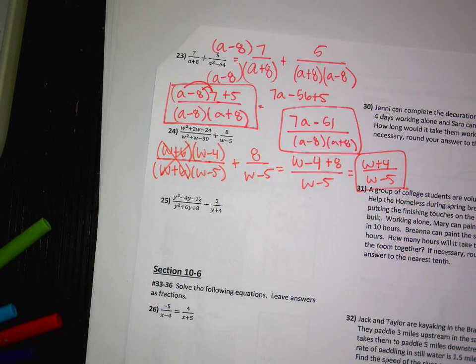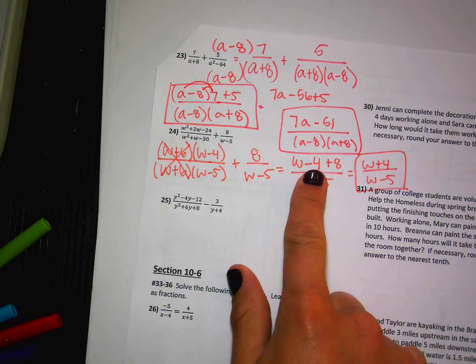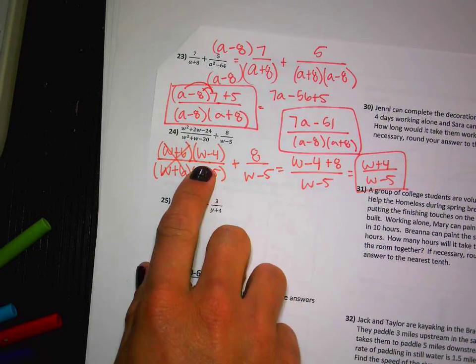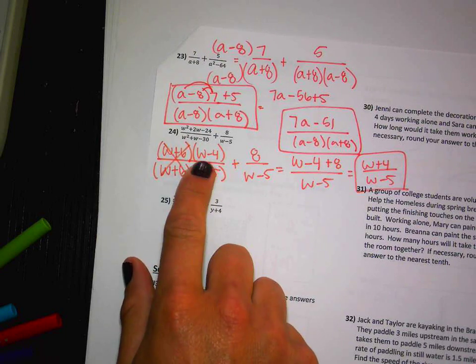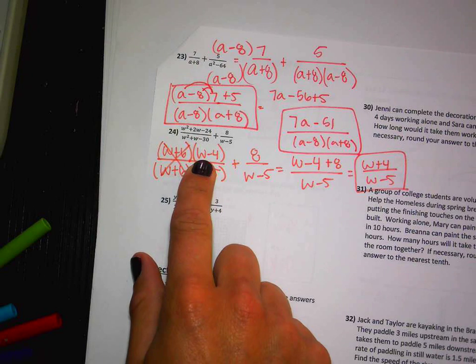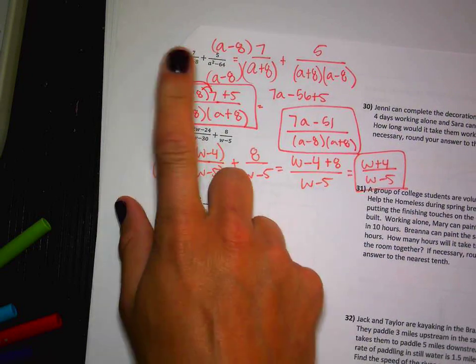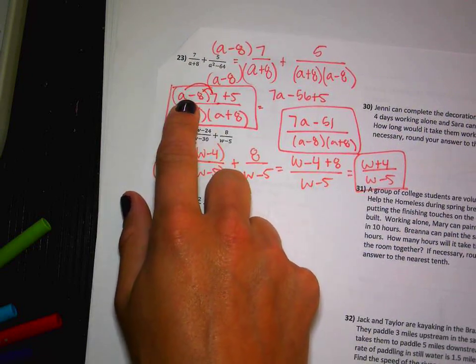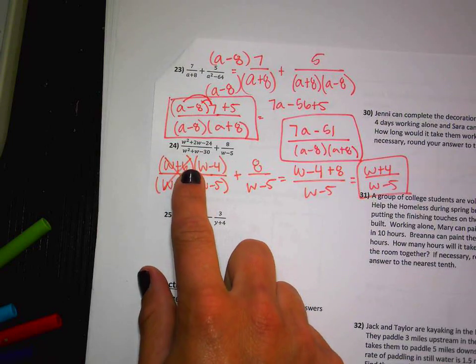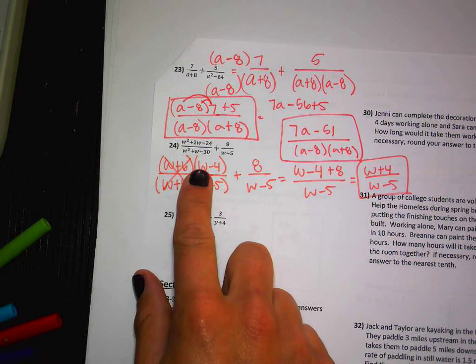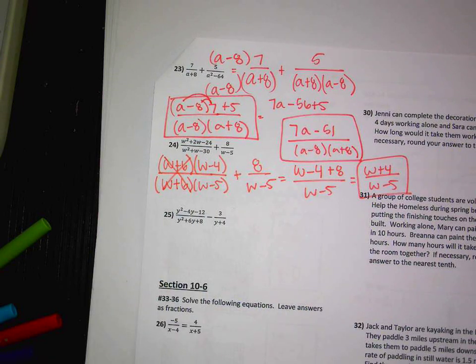Wait, I have a question. What's up? Okay, so you added the 8 to the 4 there, but why in the previous question couldn't you add the 5 to the 8? There was nothing to multiply w minus 4 by. And so that's why I can go straight to adding. On this one, you have to multiply first and then add. But there's nothing here. If there was something in front of these parentheses, then you're right, you'd have to multiply before you could add.